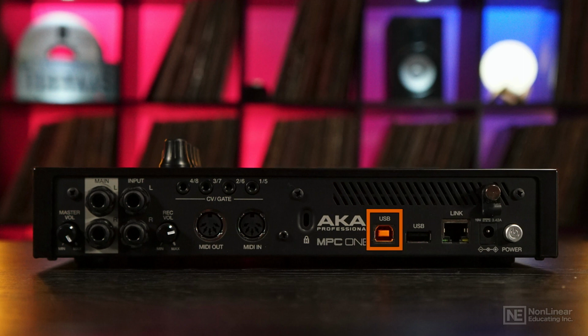MPC One to your computer and control the MPC software, 1 5-pin MIDI input, 1 5-pin MIDI output, 8 CV gate outputs, a record volume knob to control the inputs going into inputs 1 and 2, 2 1/4" inputs, your main 1/4" outputs left and right, and your master volume.